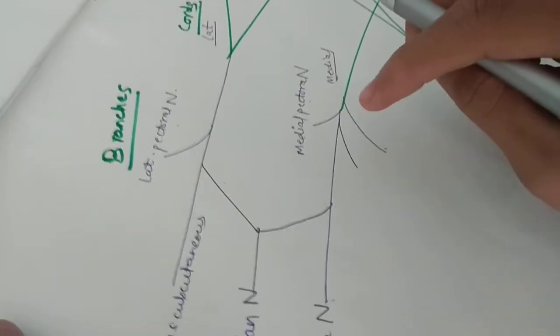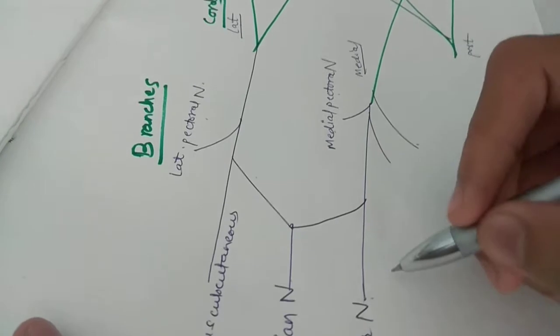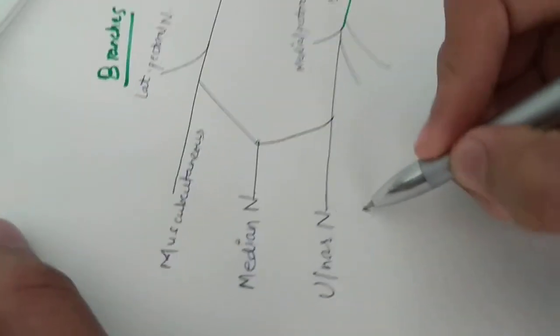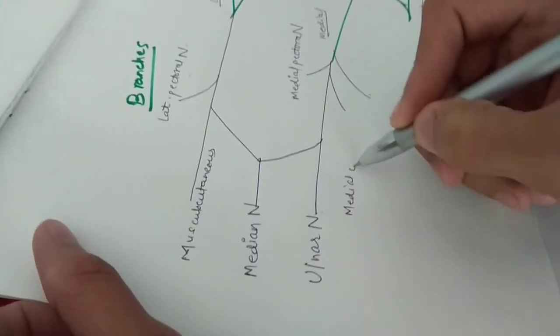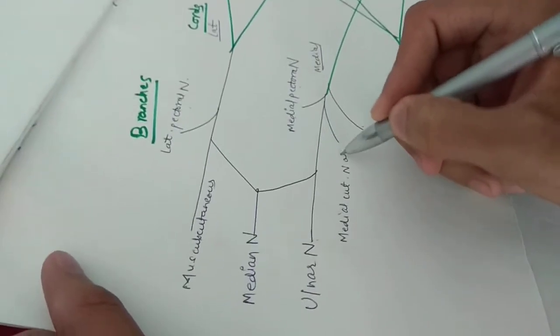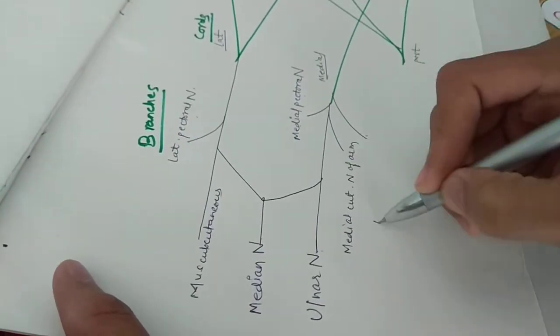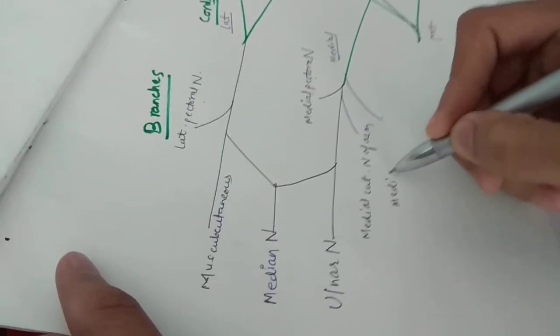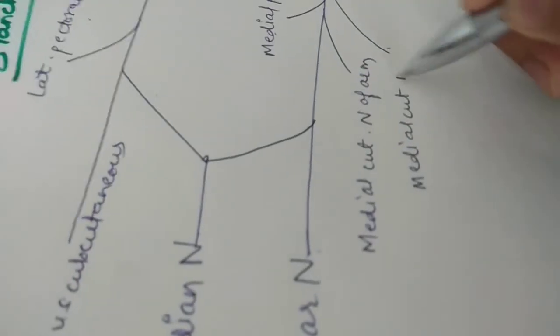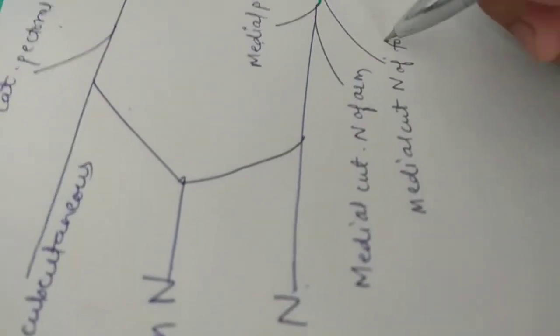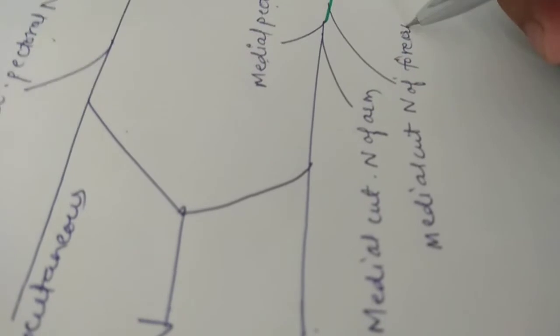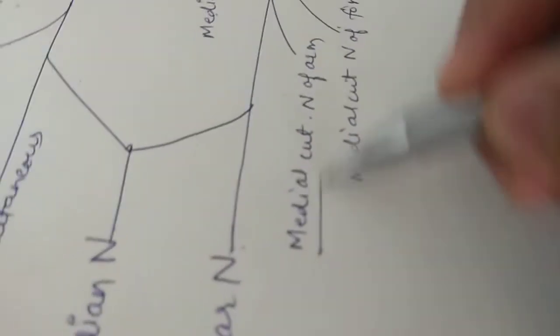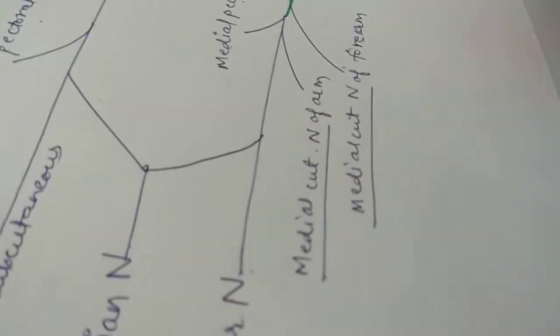And here we have the 2 nerves, that is the medial cutaneous nerve of arm and medial cutaneous nerve of forearm. So we can remember them easily as the medial cutaneous nerve of the arm and the forearm.